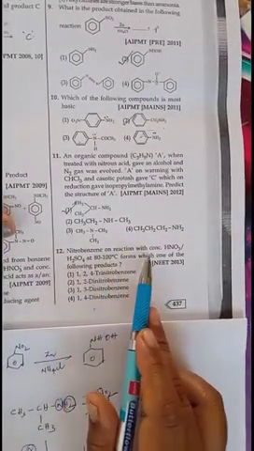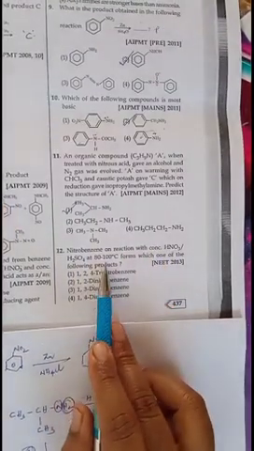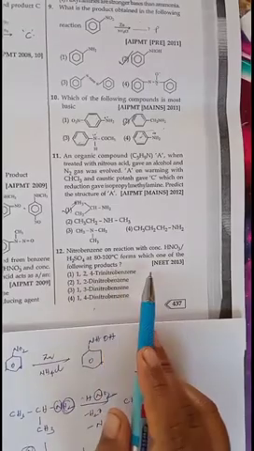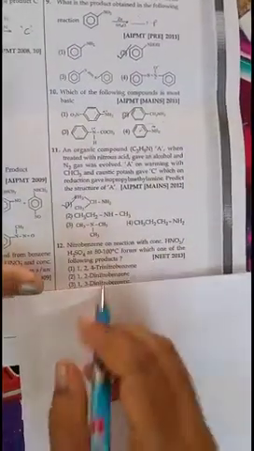Nitrobenzene on reaction with concentrated HNO3 and H2SO4 at 80 to 100 degrees Celsius forms which one of the following compounds? Nitrobenzene.